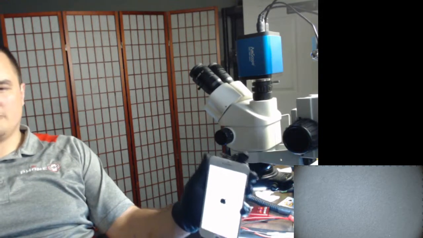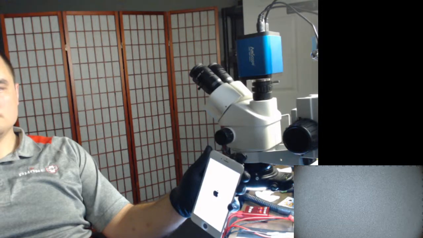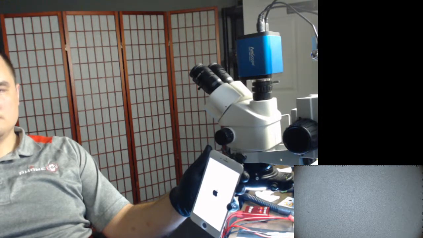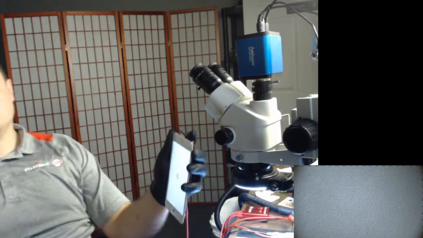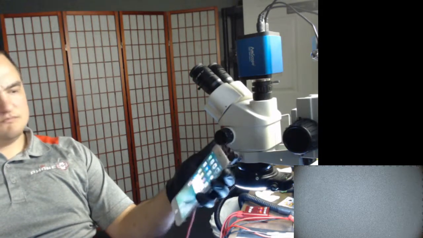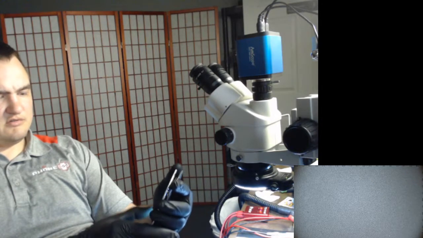As you can see, we've got a full backlight right now. Phone's on. Yeah, no, it's unable to activate Touch ID.